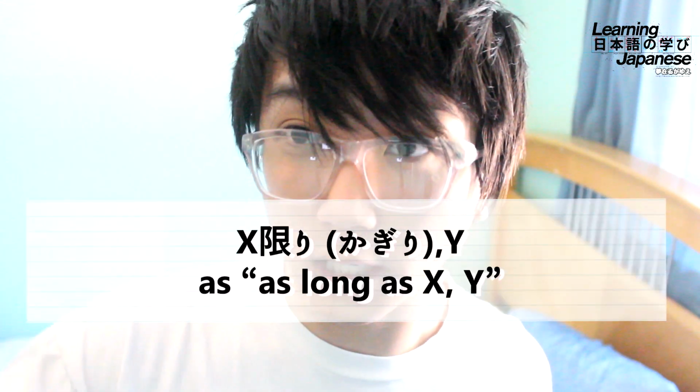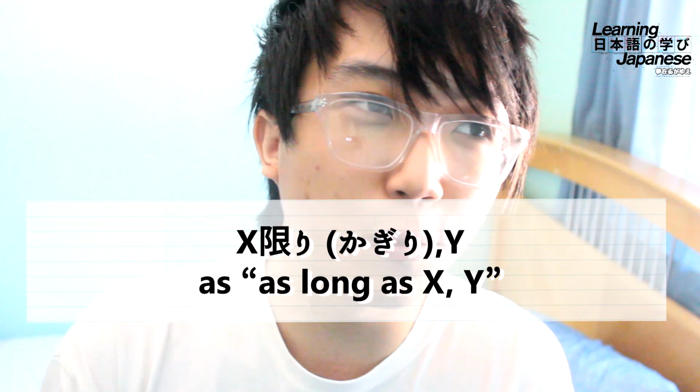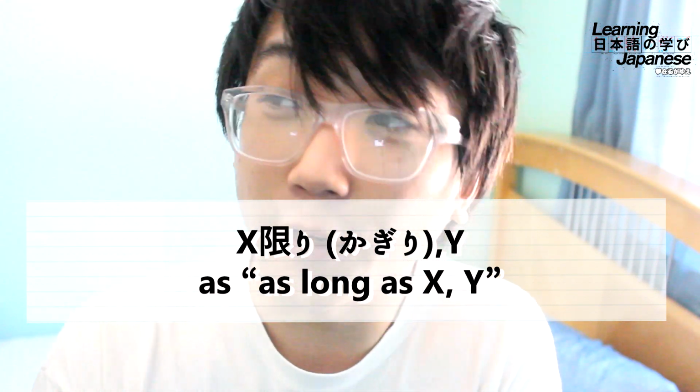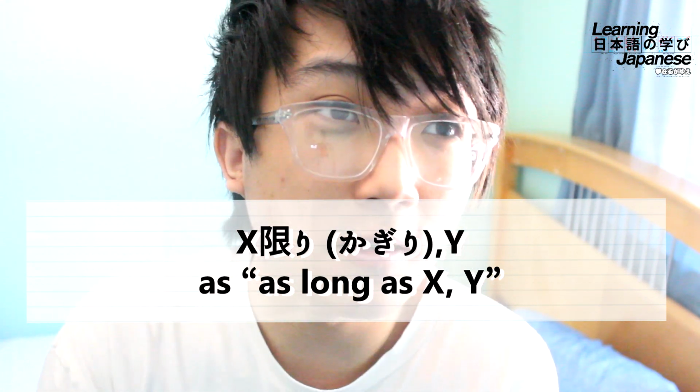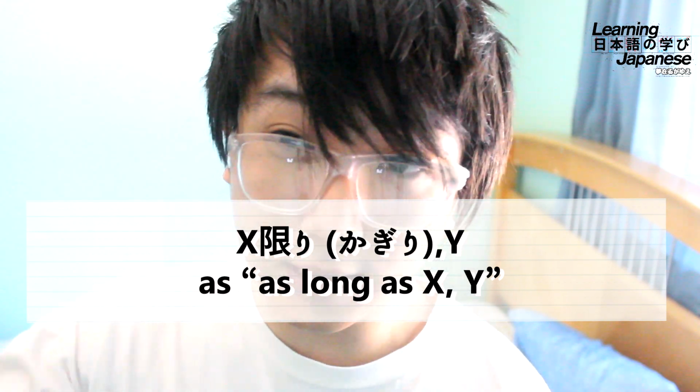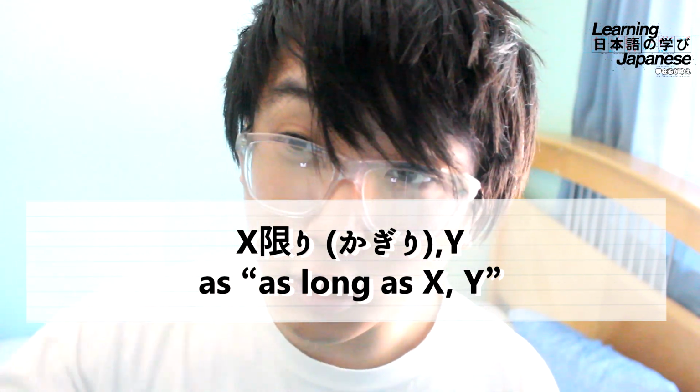Today we are going to cover another grammar pattern, and it is possibly one of the most requested grammar patterns: the usage of the word kagiri. This is a word with a lot of definitions, so I'm not sure it's of any use to state them all right now, but in this case we're going to be introduced to this word.